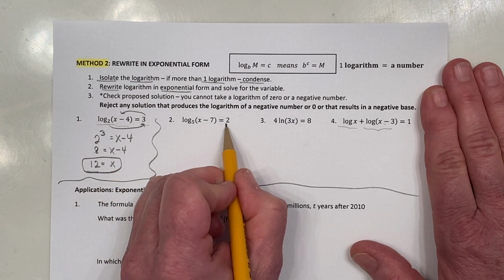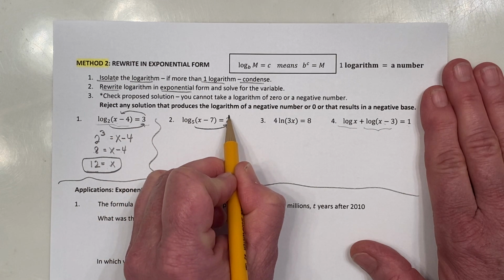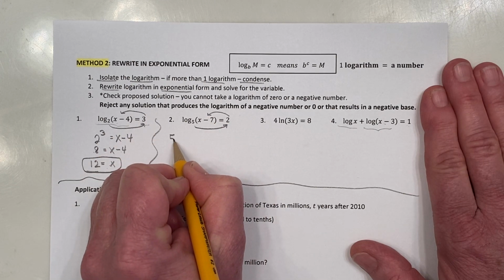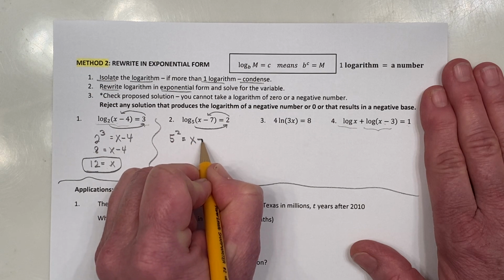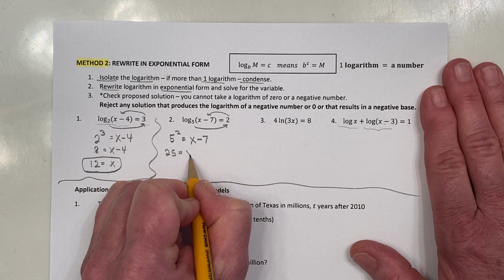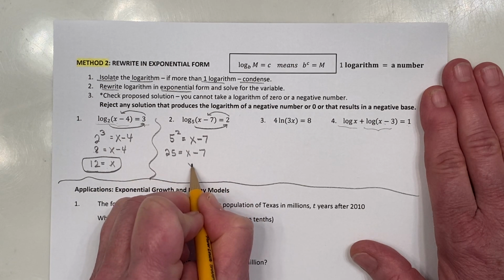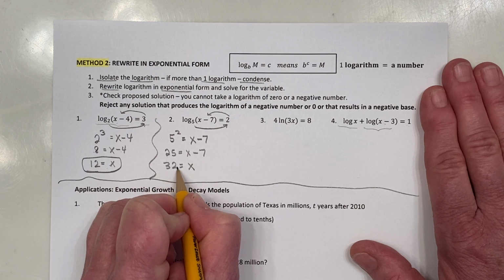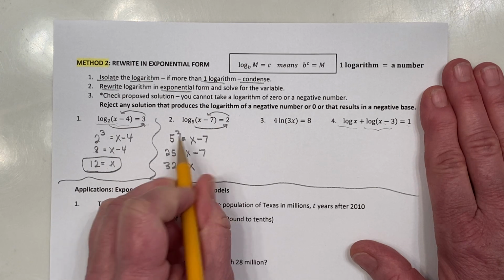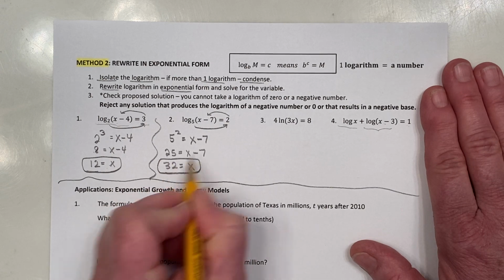How do I solve this log equation? I can't remove the log base 5. Change this log equation to an exponential. This value is 25. Add a 7 to the 25 to get x by itself. Check 32. 32 minus 7 is positive, so we're good. We can box.